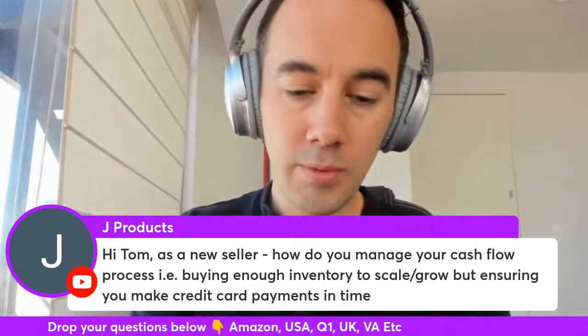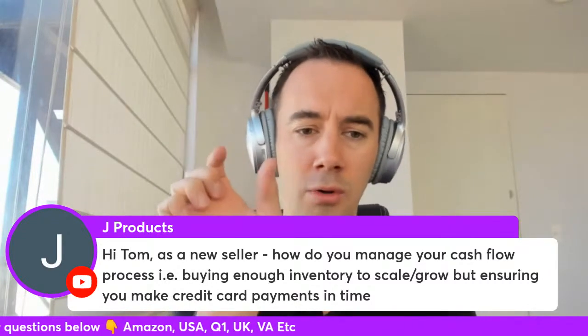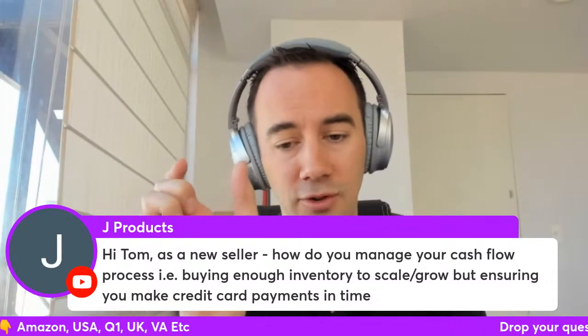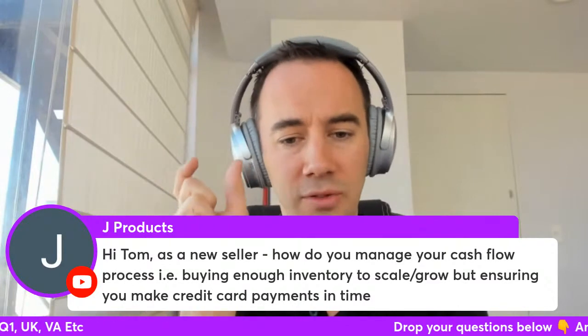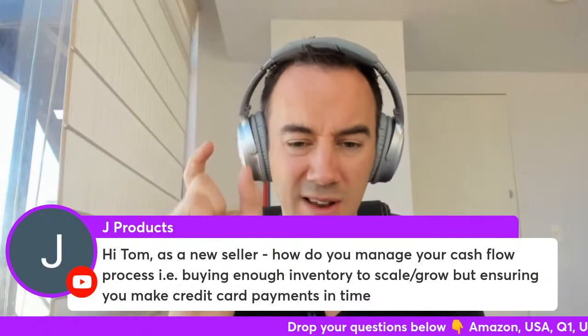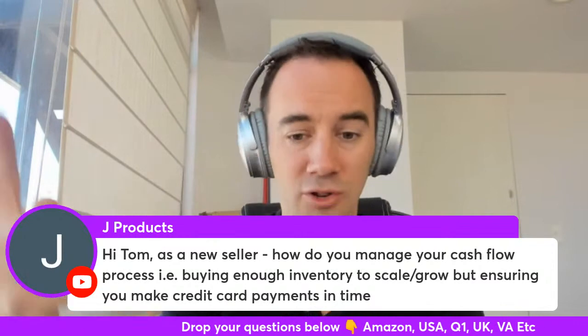And that's it. When you talk about buying enough inventory to scale or grow, ultimately it is about using as much of the money you have every single week, investing that money into stock and churning it.